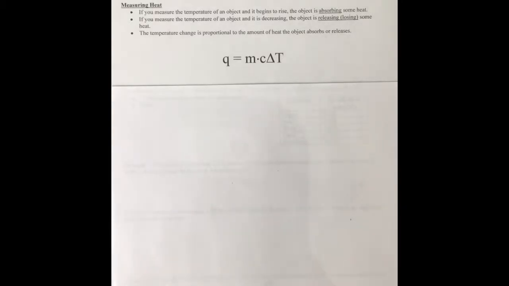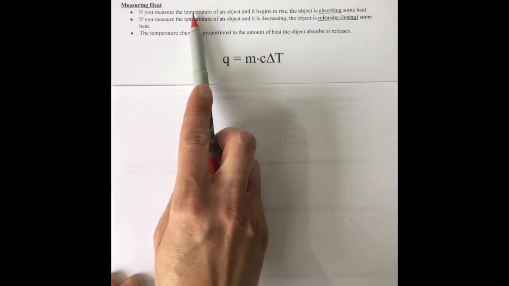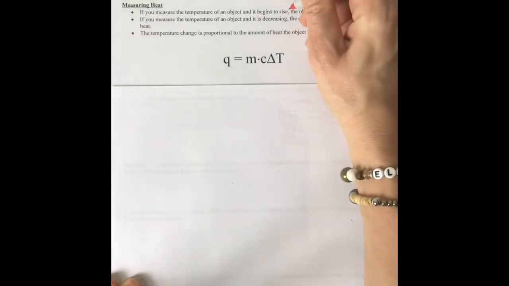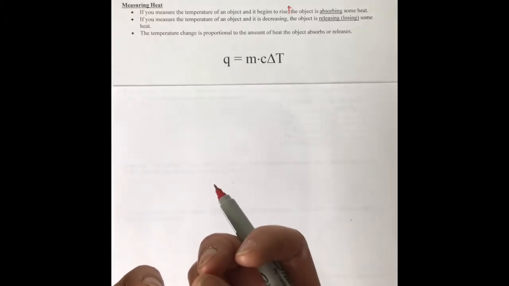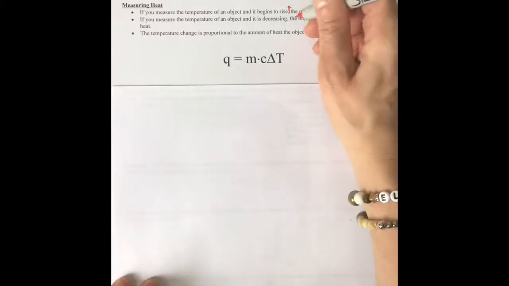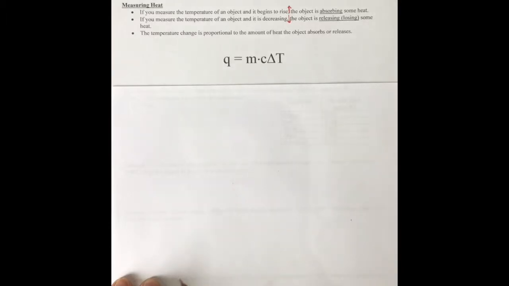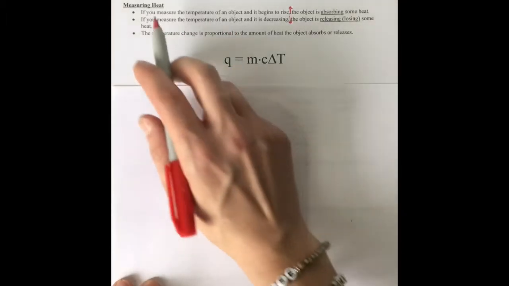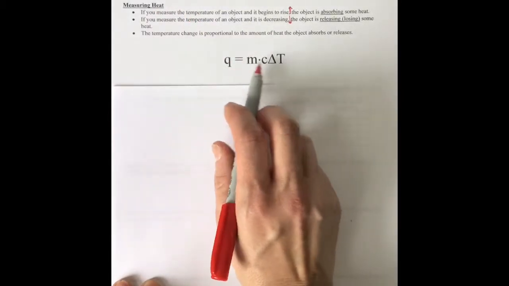So back in Module 1, we talked about heat, and we said that the way to measure heat is actually to measure the temperature of an object. If that temperature of the object begins to go up, we know that the object is absorbing heat from some source. On the flip side, if the temperature of an object is going down, that object must be releasing some heat or losing heat. So we know that heat and temperature have a direct relationship, and there is an equation for that.